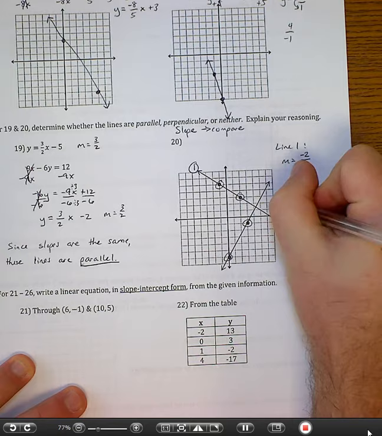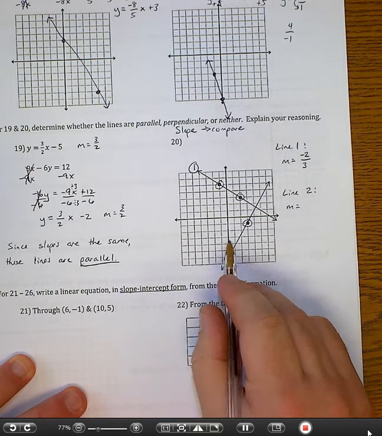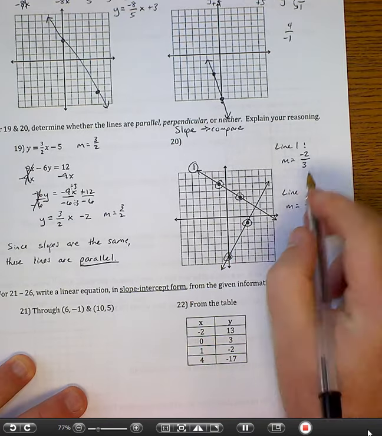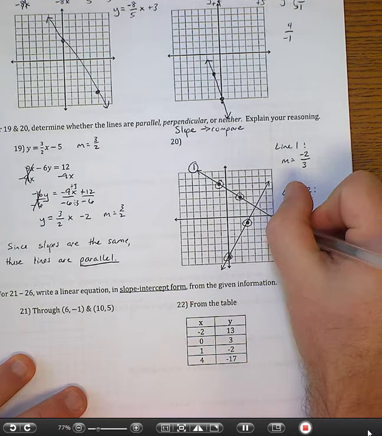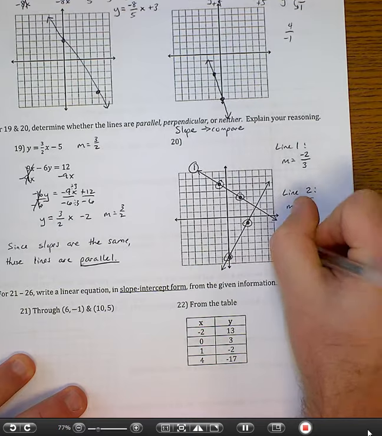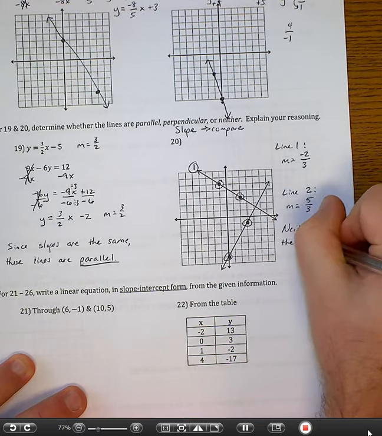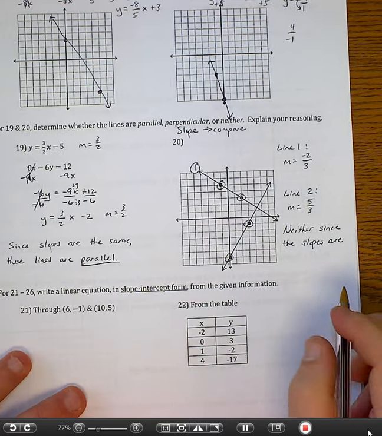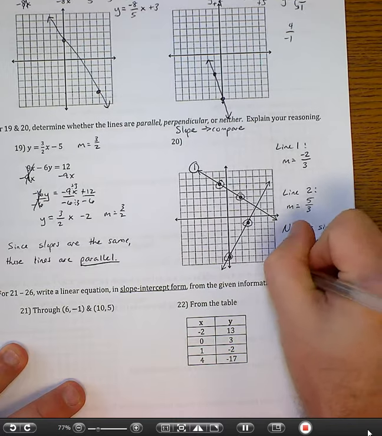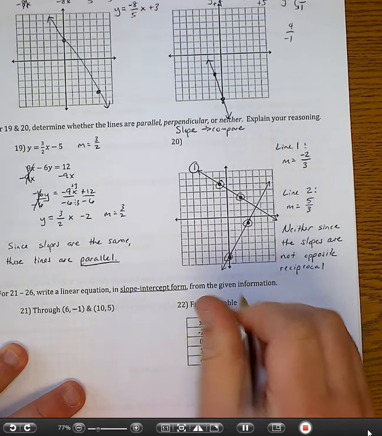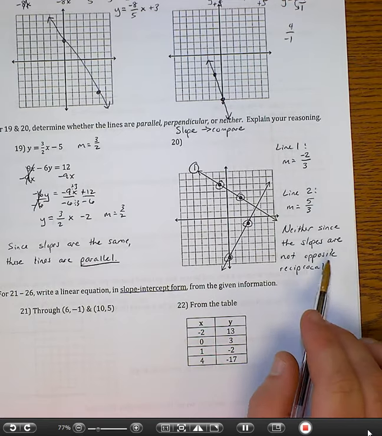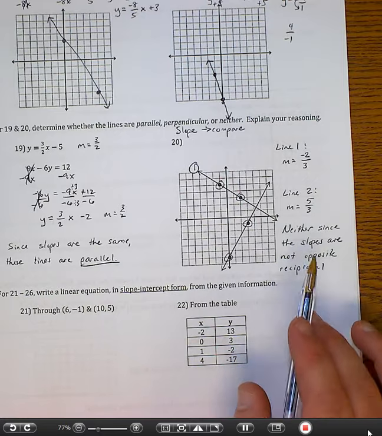So line 2, let's find the slope. 1, 2, 3, 4, 5. 1, 2, 3. 5 over 3. Those are not opposite reciprocals. So these lines are neither parallel nor perpendicular, since the slopes are not opposite reciprocals. They're definitely not parallel. They're intersecting. So we know that. But they're also not opposite reciprocals, so they're neither parallel nor perpendicular.